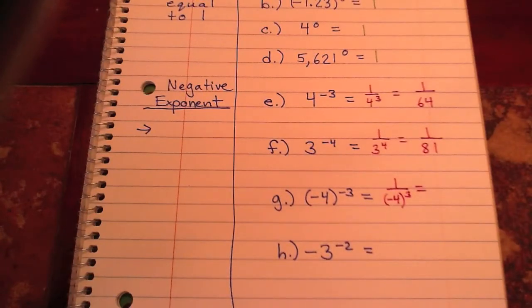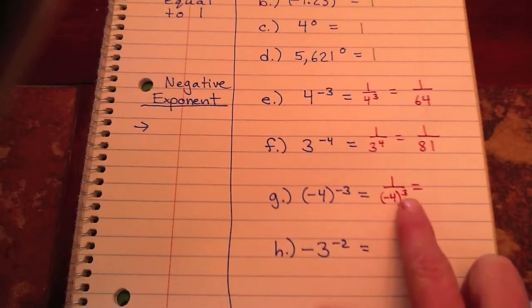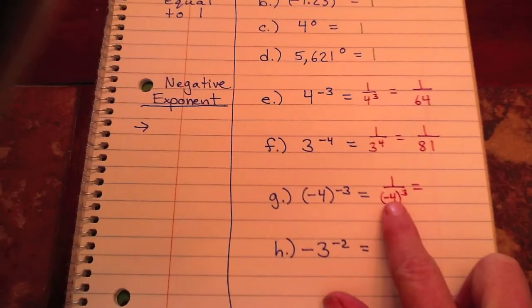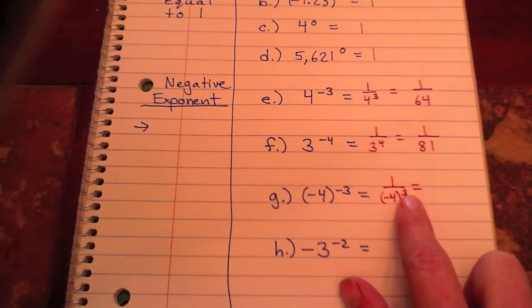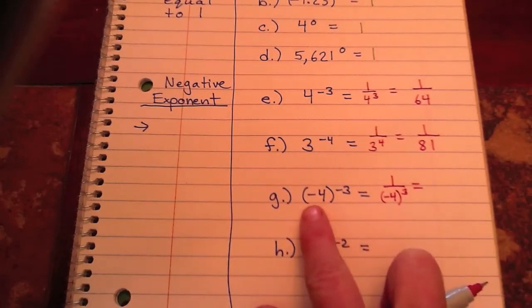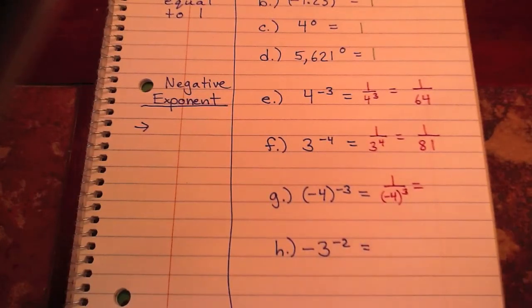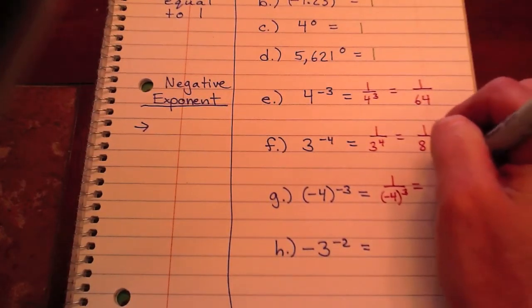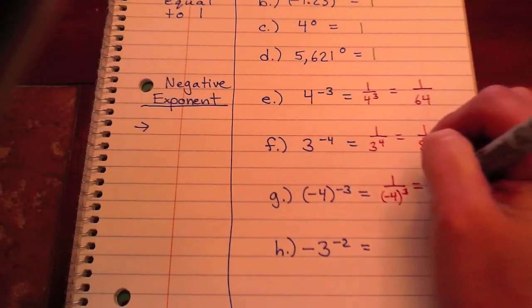Now, what you're going to find in this example, if you've done really well with your exponents, is that in this case it's not going to matter because if you remember the rule for odd exponents, negative times negative times negative is still going to leave you with a negative. But if this had been an even exponent, that negative would have needed to cancel. So that's why it's really important to leave the parentheses around it till you're ready to simplify. So now we end up with 1 over negative 4 times negative 4 times negative 4, which is negative 64.